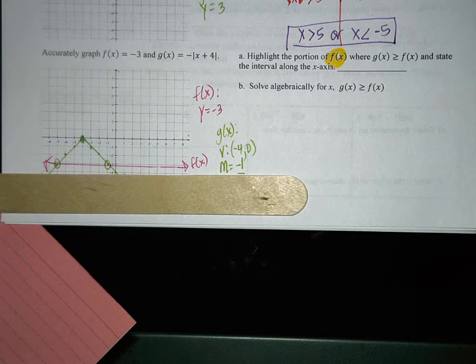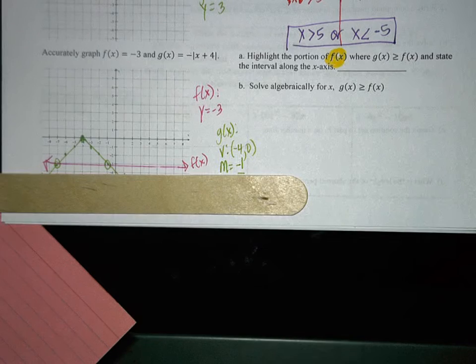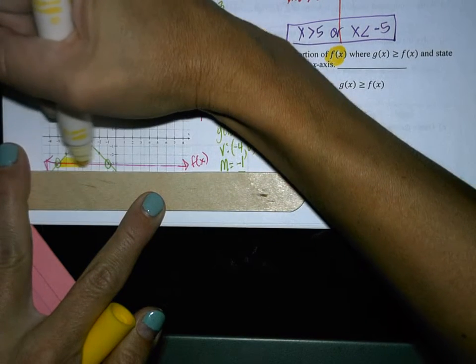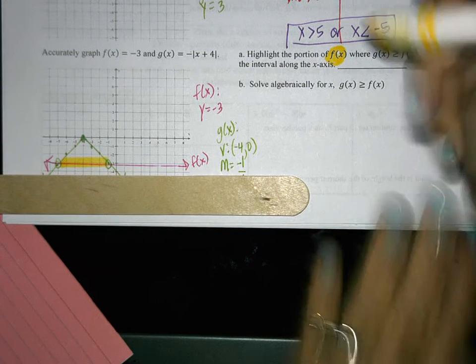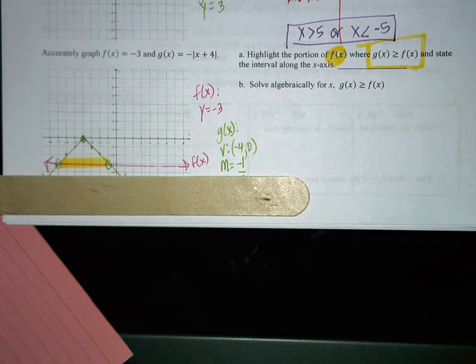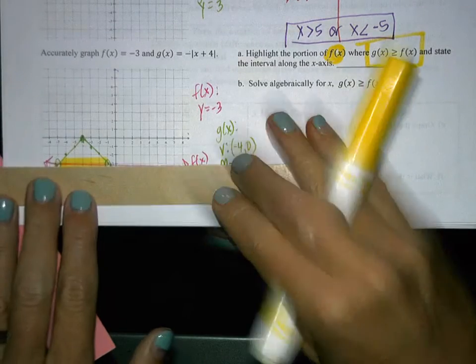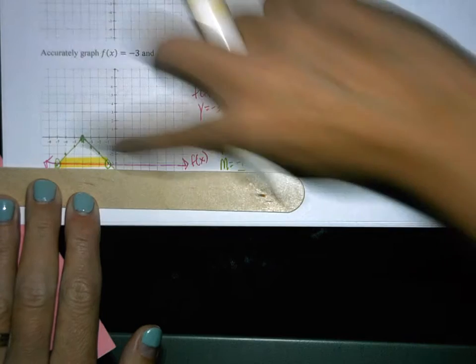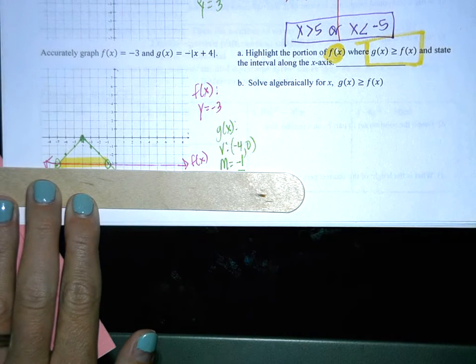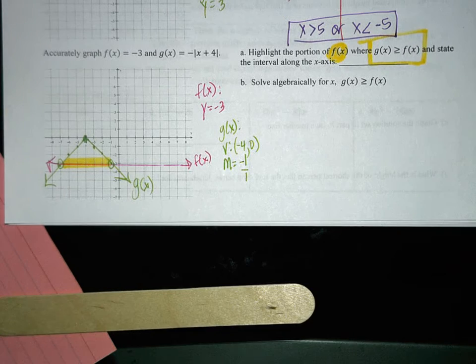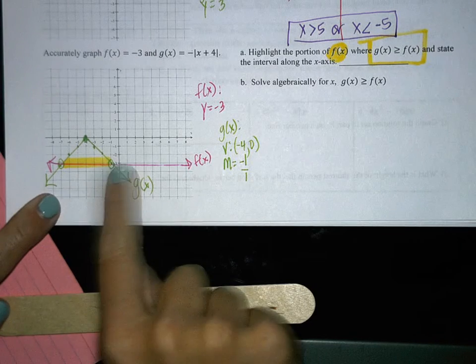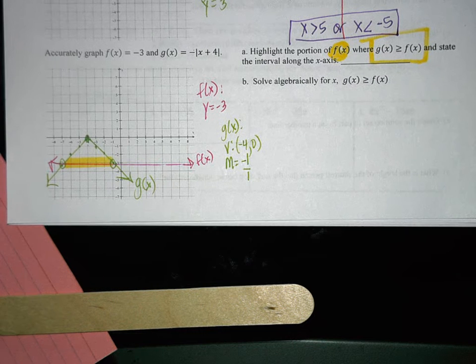Okay, so what do you guys think? Where are you highlighting on the pink line? Are you highlighting in the middle or are you highlighting on the outsides? Okay, the middle is correct. So right here it says where g of x is bigger than f of x. So if you're looking at this f of x line, do you see how right here that is where g of x is bigger than f of x, where it's above it? Down here is where g of x is below the line. So we're highlighting on f of x where g of x is above. So this is the only part here. That's where g of x is bigger.